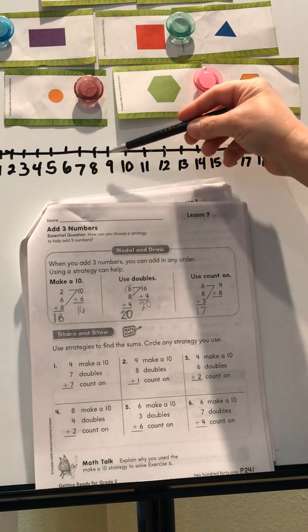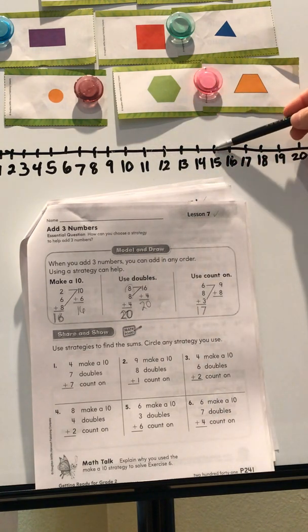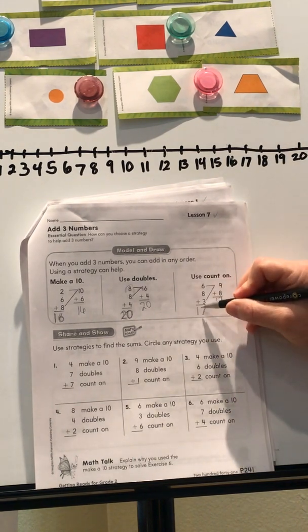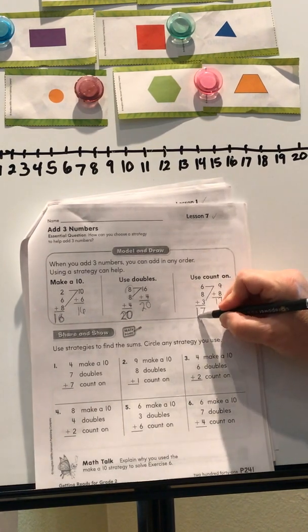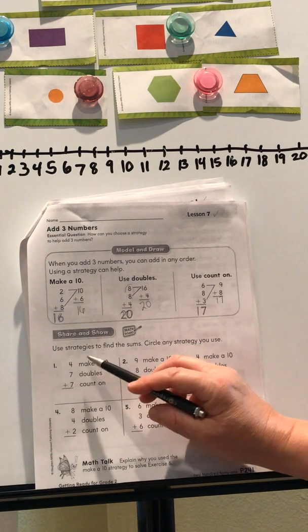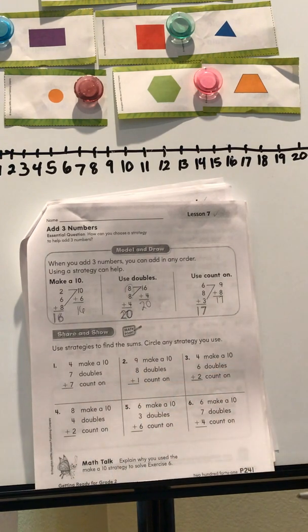So start at 9 and 8 hops. 1, 2, 3, 4, 5, 6, 7, 8, 17. So all 3 add-ins, because 6 and 3 is 9, and plus 8 is 17. Okay? So now they tell you what strategy you're going to use. Or you're going to tell them which strategy you use, and you're going to circle it.